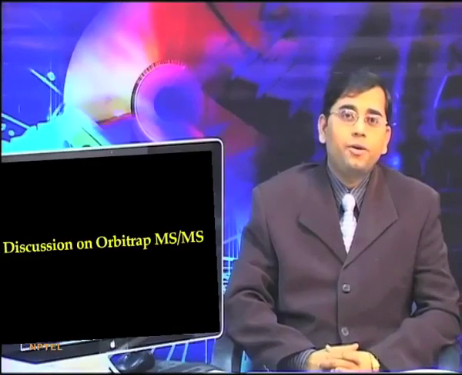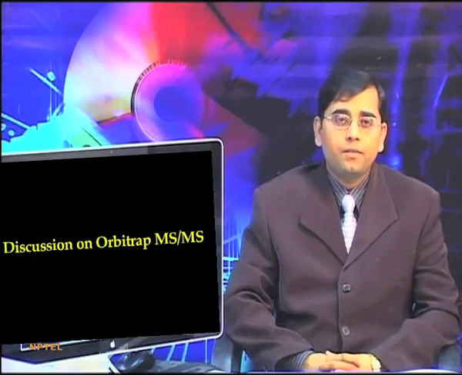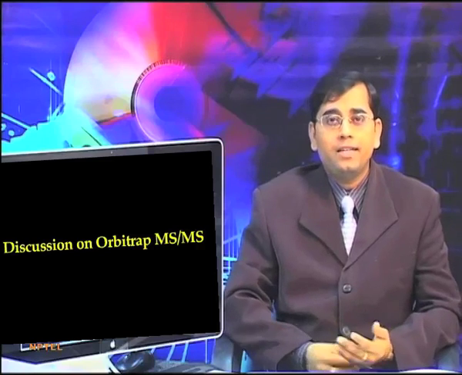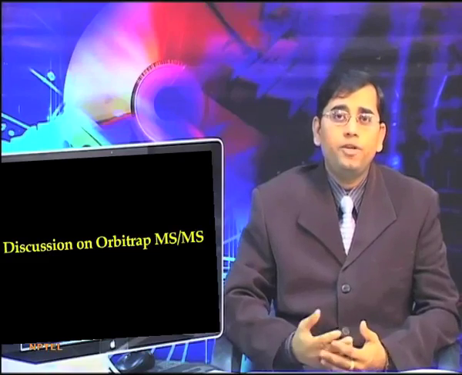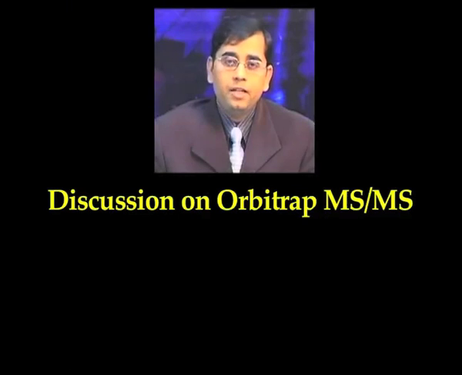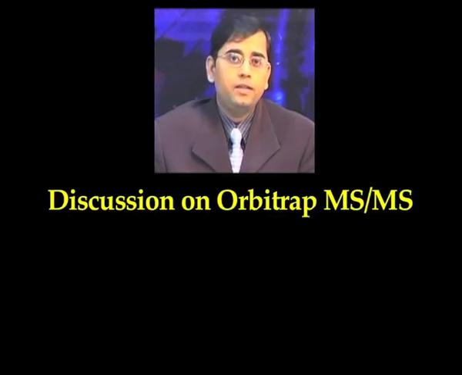So after discussion on the quadrupole time of flight, the QTOF, as well as triple quadrupoles, now let us move on to another latest configuration, the Orbitrap, which has very much similarity with the ion trap, but it is one of the very latest additions to this proteomics workflow, where people are applying this for various types of biomarker discovery and different other applications.